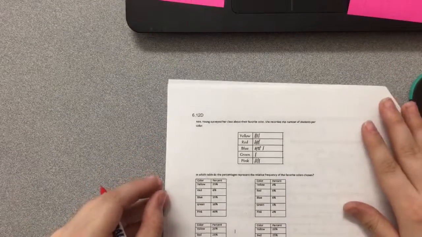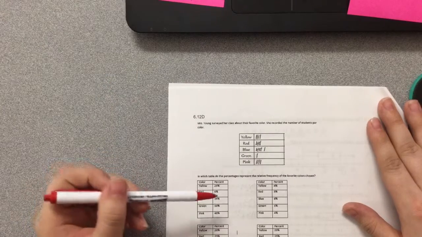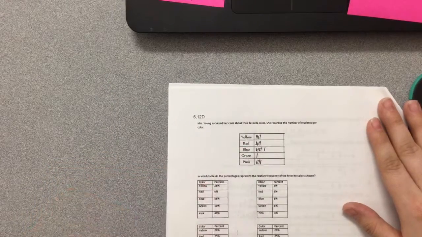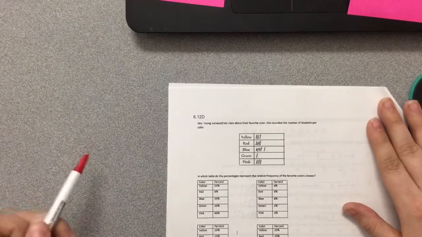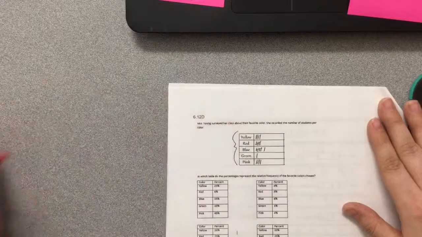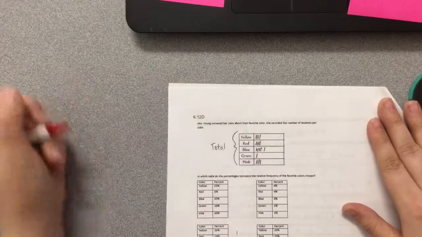Miss Young surveyed her class about their favorite color. She recorded the number of students per color. So we are looking at these colors. We're turning them into percent tables. So when you're looking at this, the very first thing you do, add them all together and figure out what is your total or your whole.